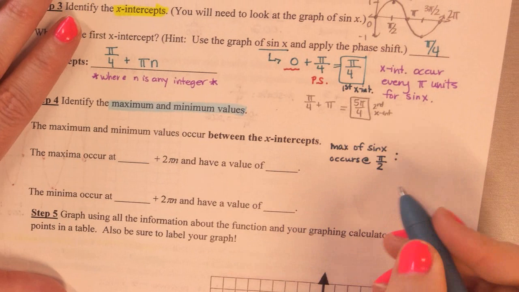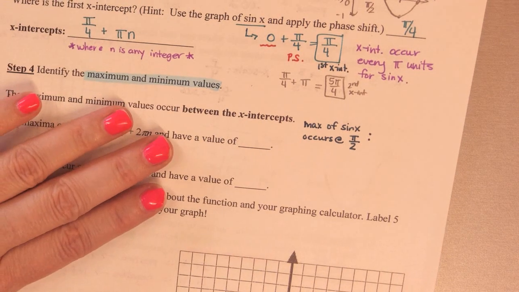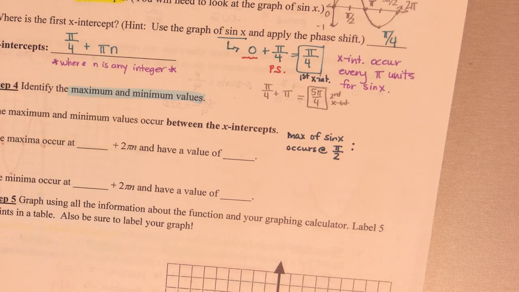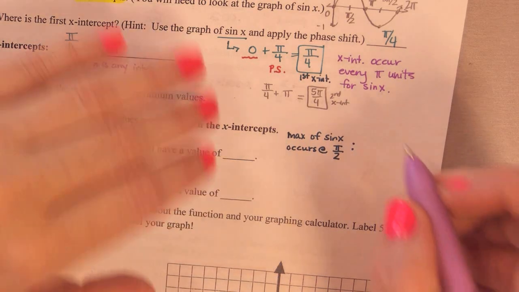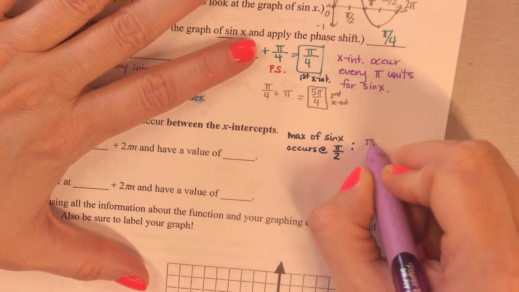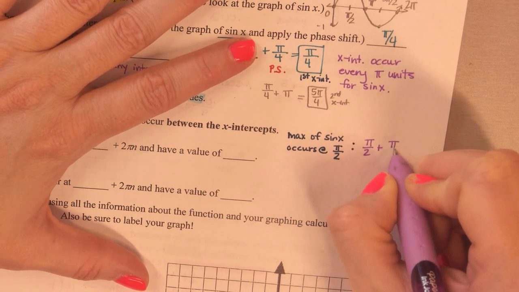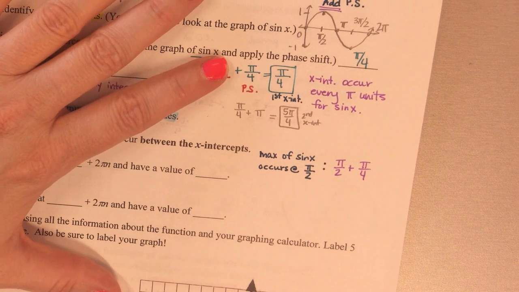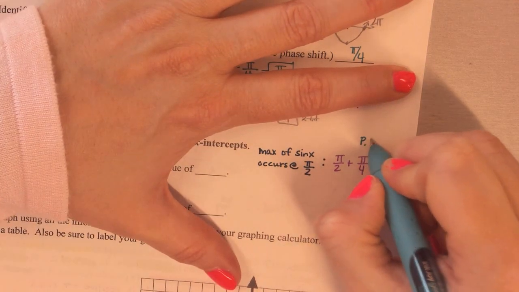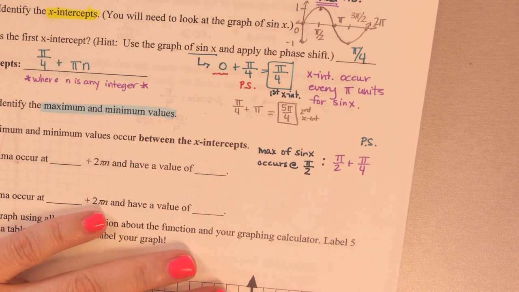Okay, so if I hit the max at pi over 2, all I have to do is take that value and apply the phase shift. So pi over 2 plus pi over 4. Again, you're adding pi over 4 because that is the phase shift.